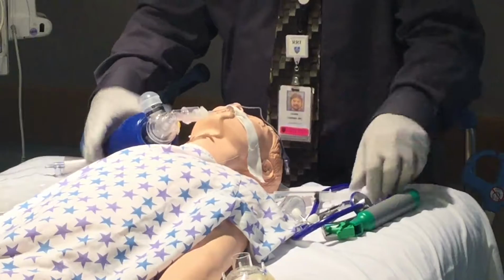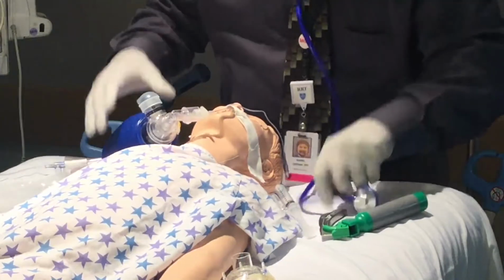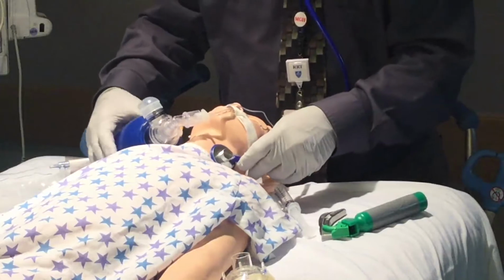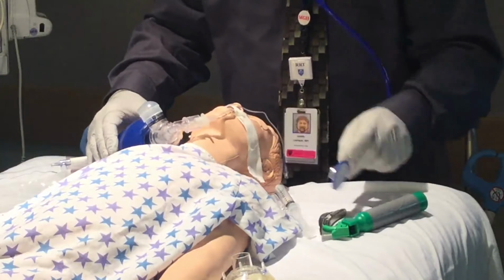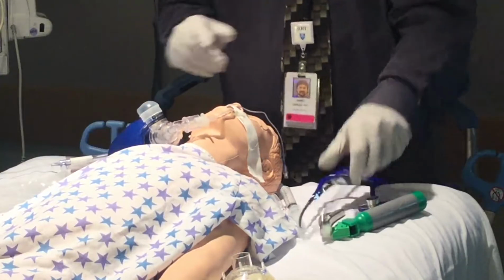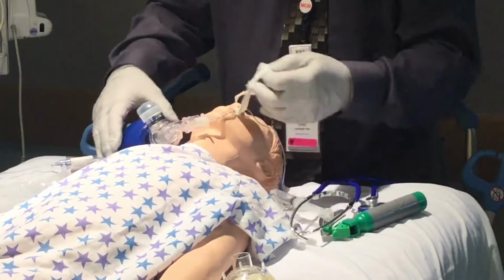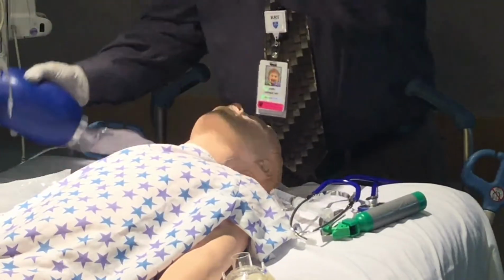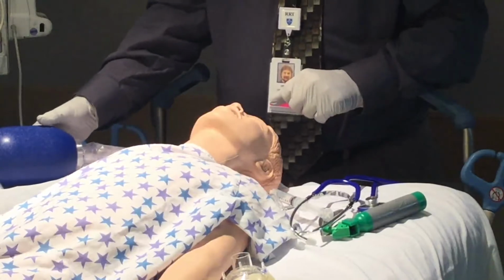3. Check for a leak. If there is no leak, the patient may need a dose of steroids to decrease airway edema. 4. Pull the endotracheal tube as you would an uncuffed tube. If possible, have steroids and racemic epinephrine available for post-extubation stridor.